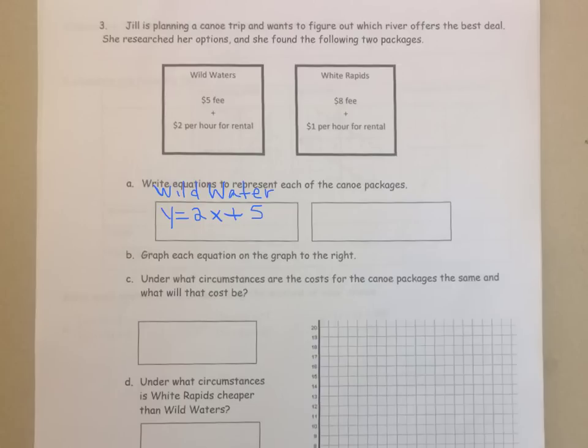And then for White Rapids, I'm just going to put WR. You would get y equals $1 per hour, which is 1 times x plus 8, which would be your initial fee, your y-intercept.